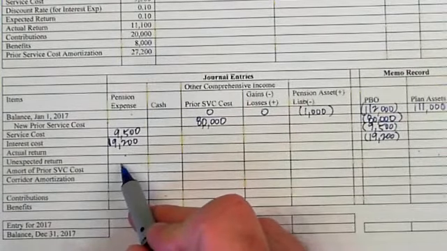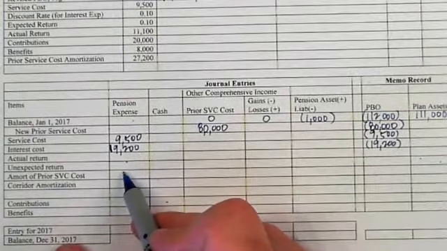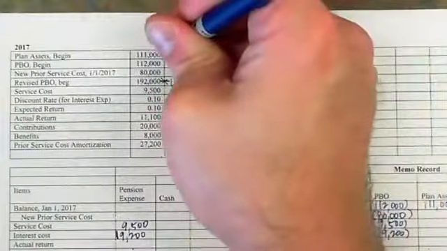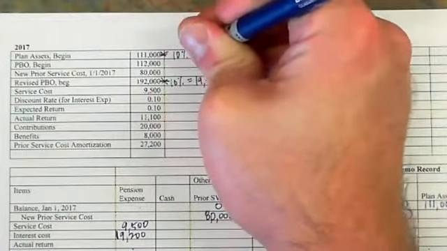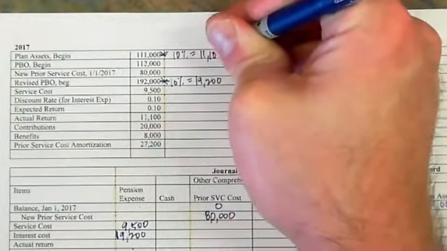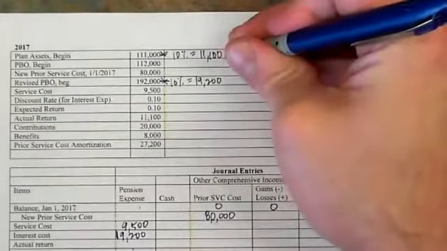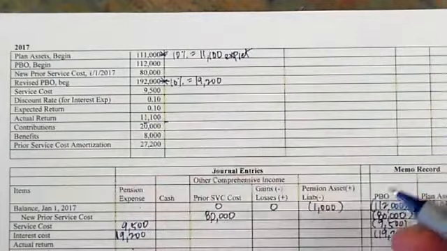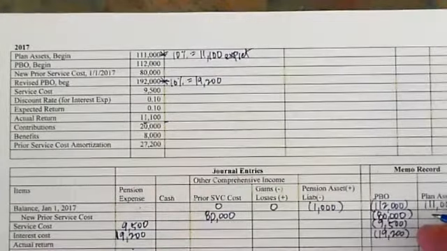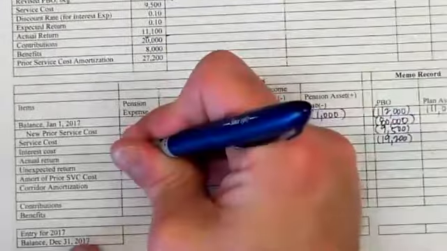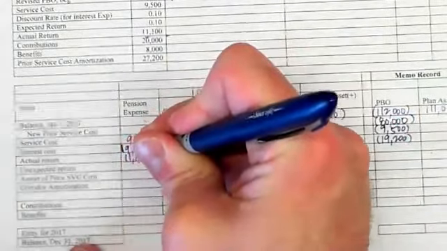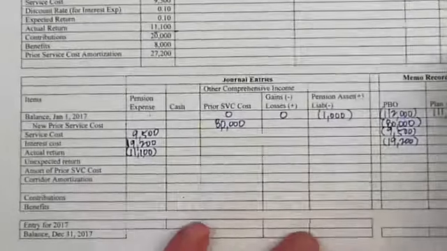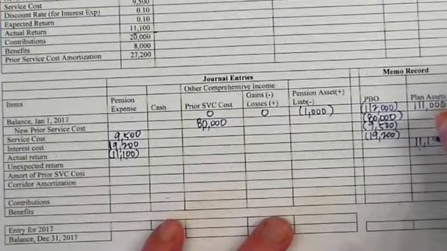So let's figure out what we expected first. We expected it to be 10% of my plan assets, which gives me 11,100. That's what I expected. What did I actually get? I got 11,100. So again, I don't have to adjust that actual return. 11,100 will credit the pension expense and increase my plan assets.